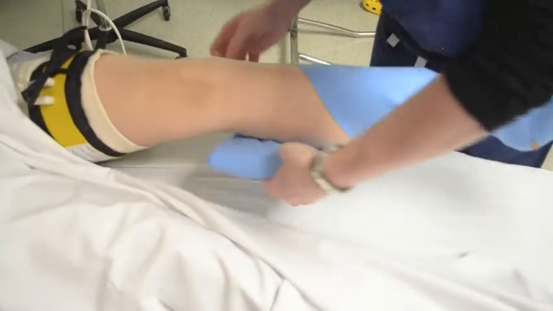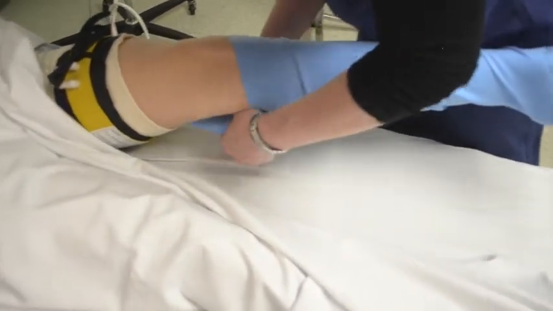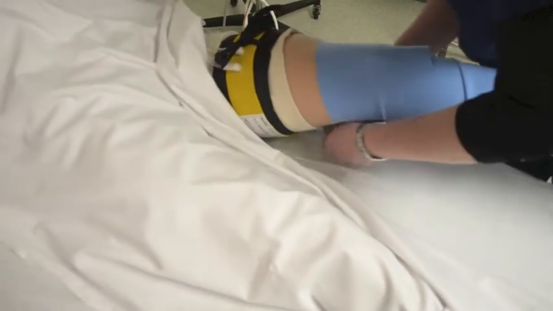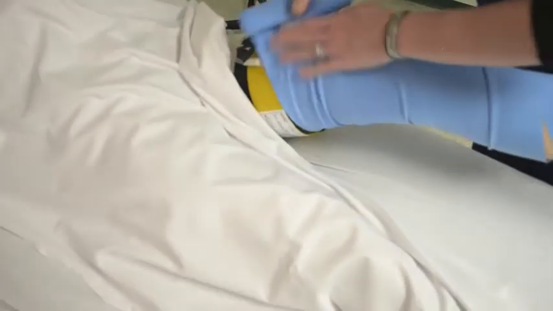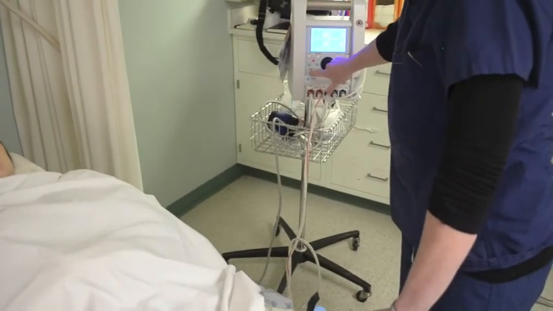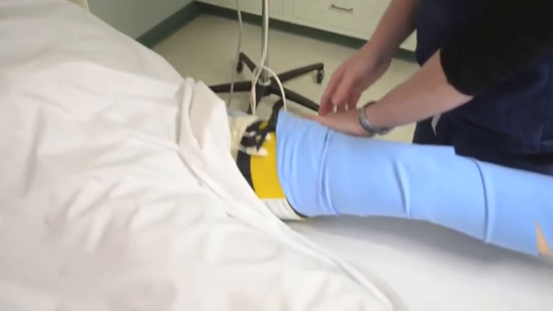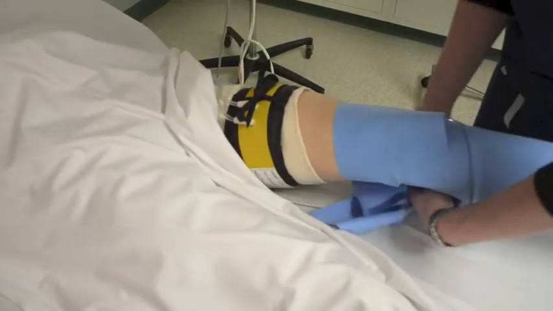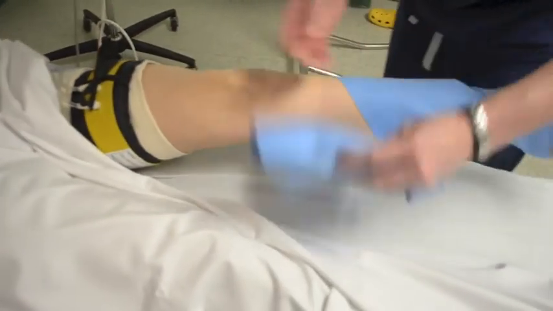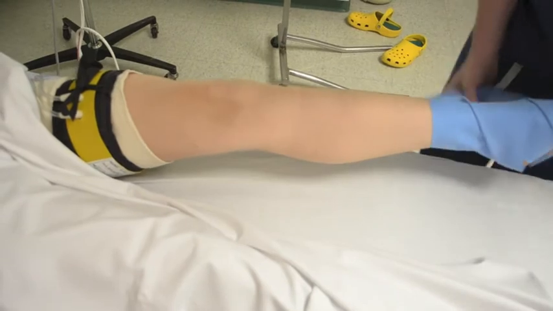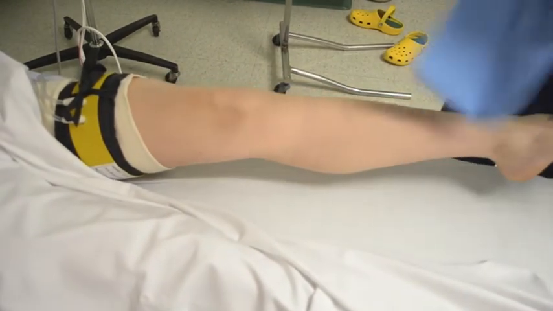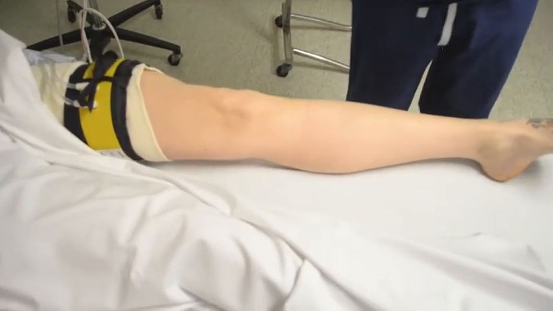Once the Esmarch covers the entire extremity, removing all the blood from the leg, the inflation cuff is then inflated, and then the Esmarch is removed. This allows all the blood to escape from the extremity, giving us a bloodless field.